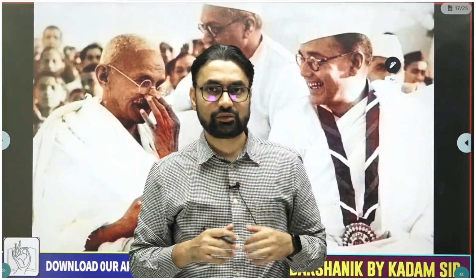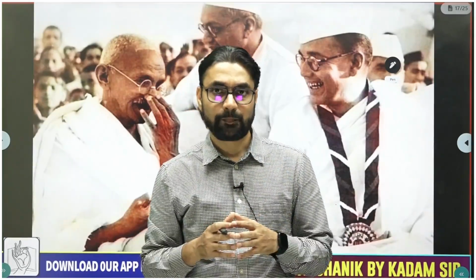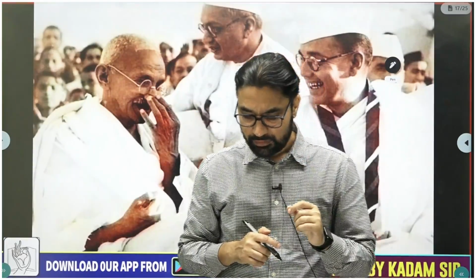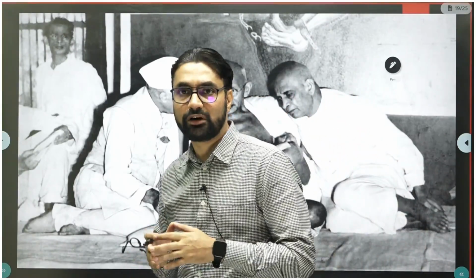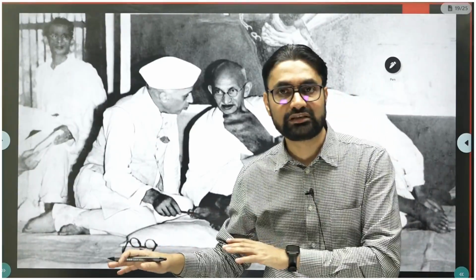But as independence was approaching, the partition of India happened. You can study all that history of partition. But understand, don't blame anyone for the partition of India. Especially these three people, Gandhi, Nehru and Patel, they don't carry any blame for partition. Why? Because if you think partition of India happened on 14th August or whatever in '46, '47, that's a very stupid understanding of history.